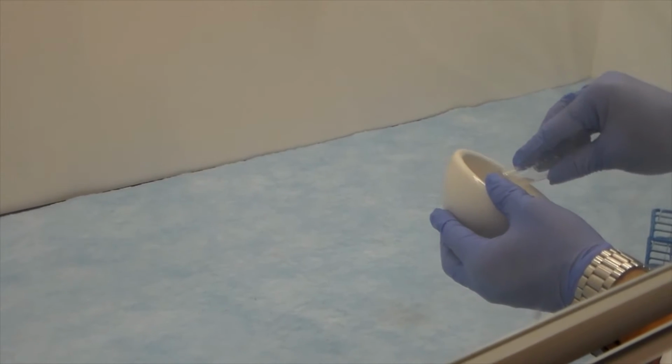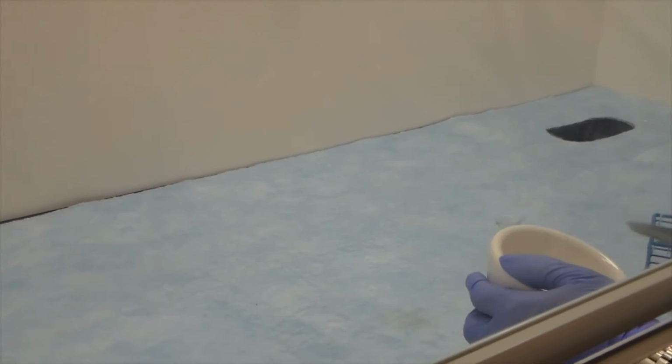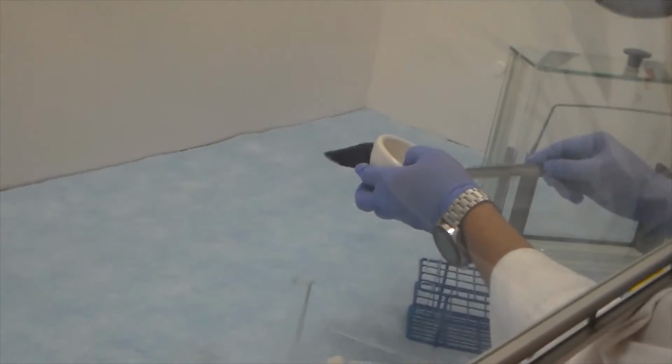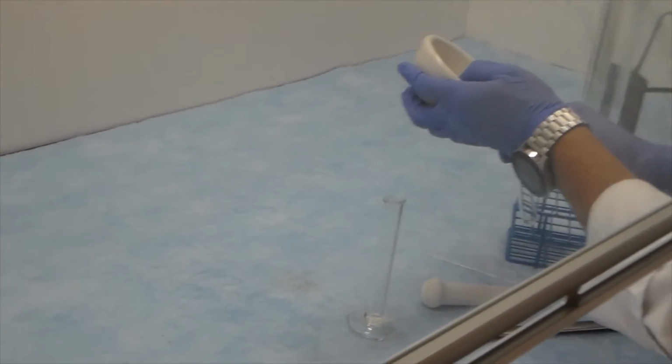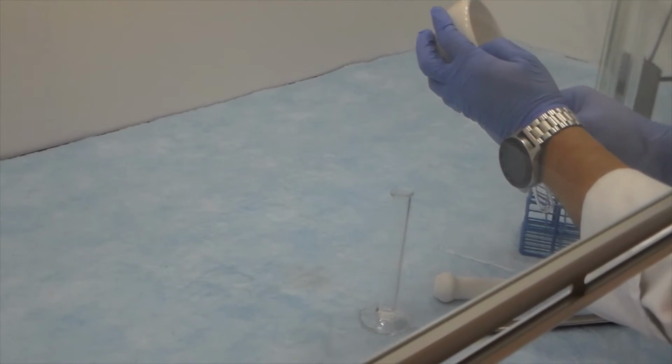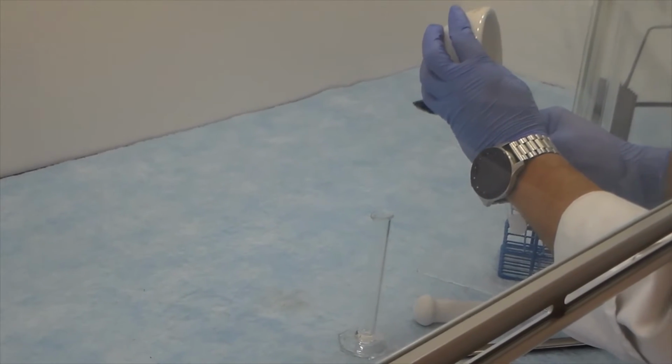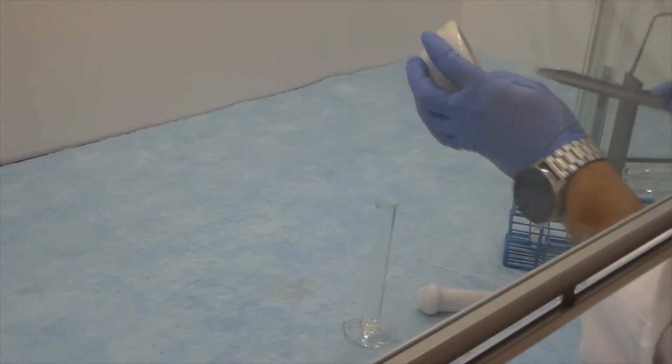Use the solution of the unknown and all of the standard solutions provided to spot a silica gel TLC plate having a fluorescent indicator. To avoid cross-contamination, use a different micropipette or other spotting device for each solution.